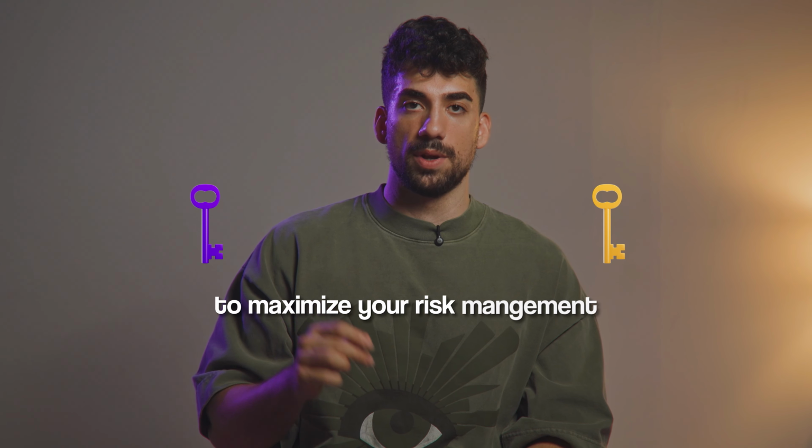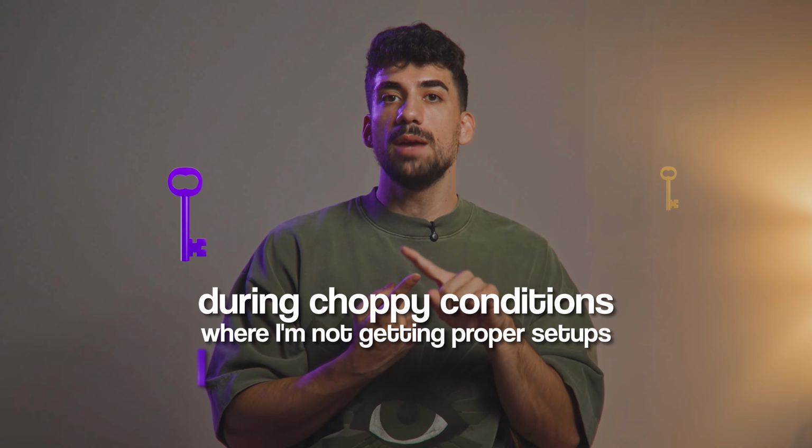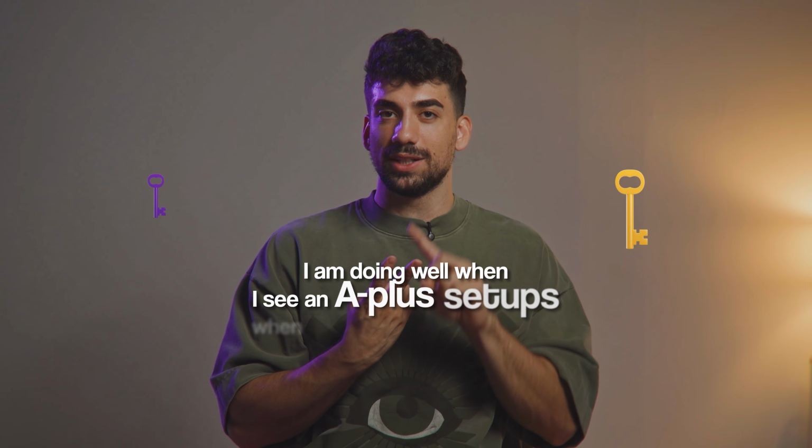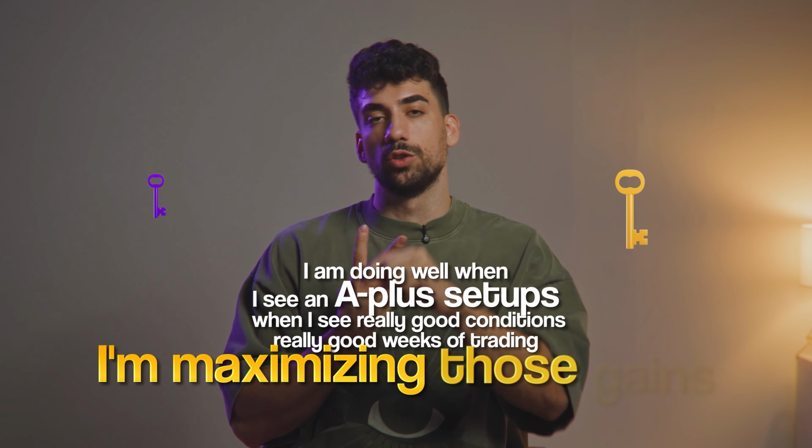This gives me more buffer for the day and holds off my daily loss limit of 1.5% that I have on the day, to keep trading and try to make the 0.5% back and flip green on the day. You have to understand that the dynamic approach that I use is accomplishing two things that are really key to maximize your risk management. One is during choppy conditions where I'm not getting proper setups, I am lowering my risk. While when I am doing well, when I see the A+ setups, when I see really good conditions, really good weeks of trading, I'm maximizing those gains.